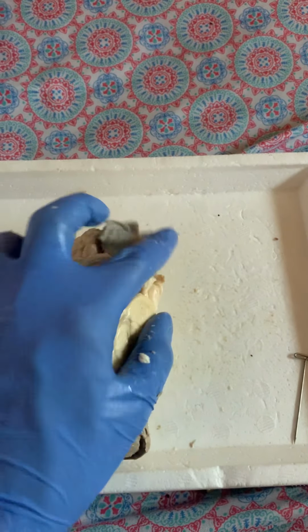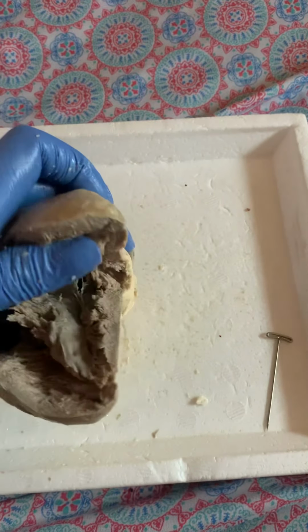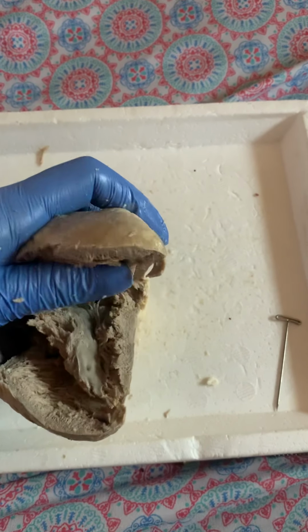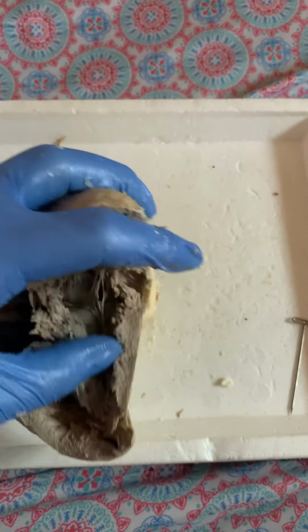And there's an opening that connects the left atrium to the left ventricle. And in that opening, there is a valve called the bicuspid valve, also known as the mitral valve. And these stringy-looking white structures, these are the chordae tendineae, and those are connected to the papillary muscles here.